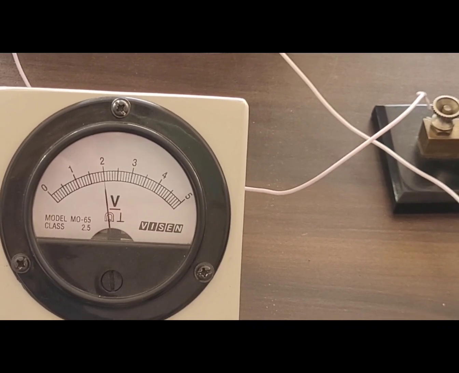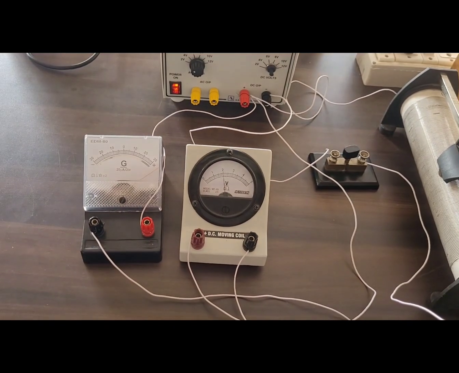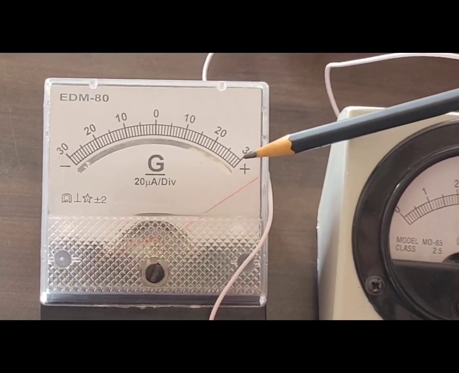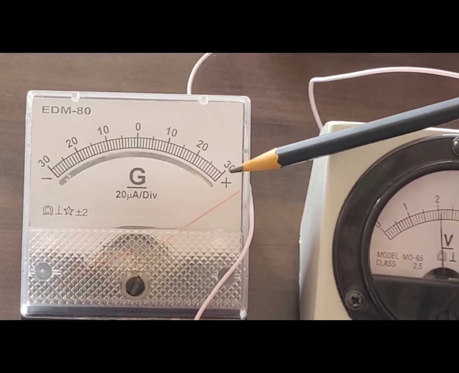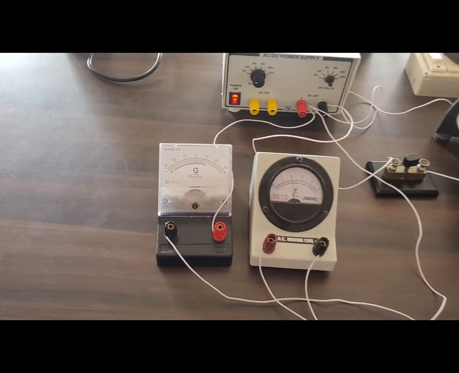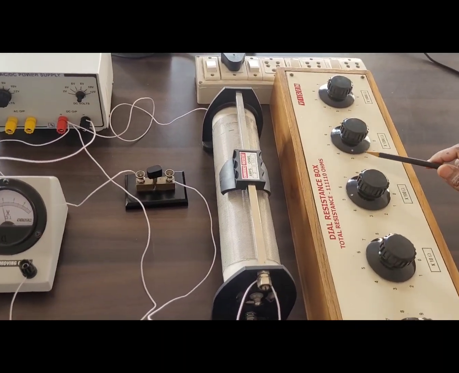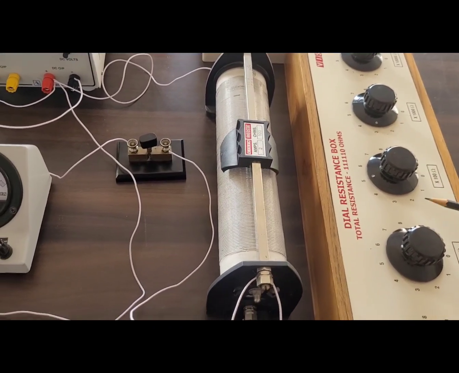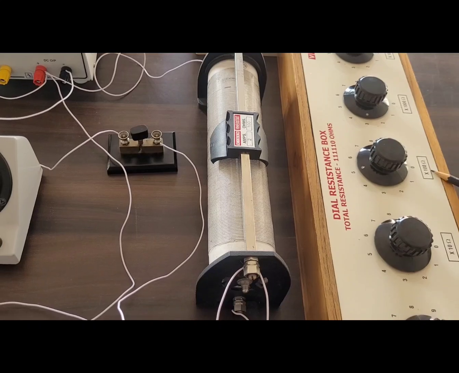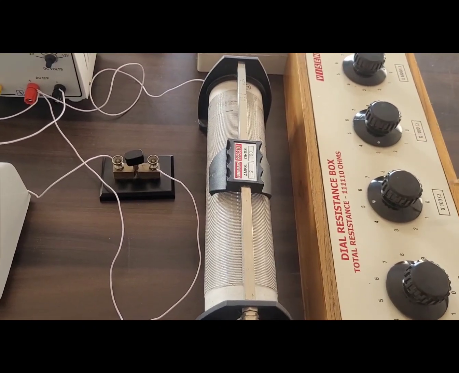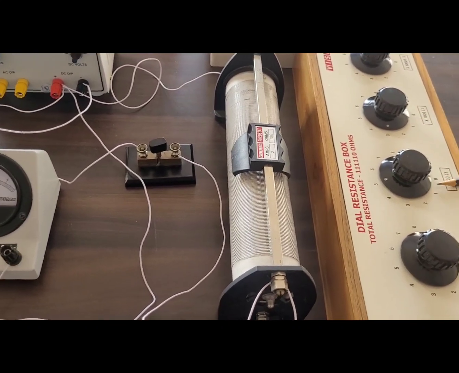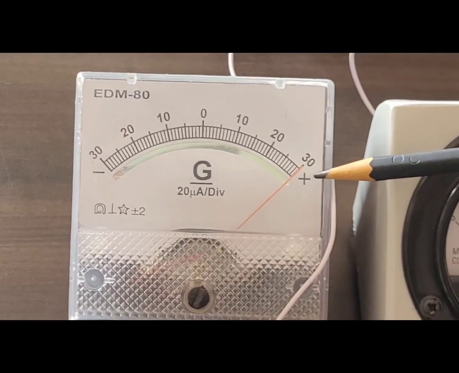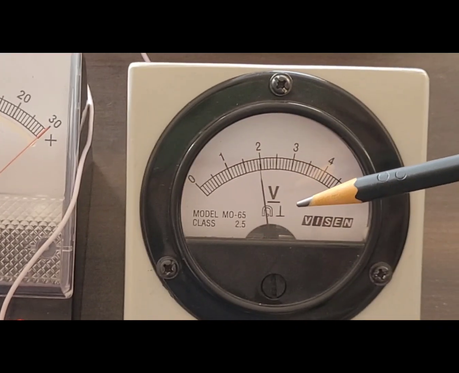For 2 volt, observe the galvanometer. The galvanometer needle is out of scale. Now it has to come exactly to the 30th division. For that we have to change the value of R. For 2 volt, I am changing the R value. This is 3 into 1000, which is 3000. I have changed the 100 value, that is 5. 5 into 100 is 500. So 3500. For 3500, you can observe the needle of the galvanometer is exactly at 30 and the voltage is 2 volt.